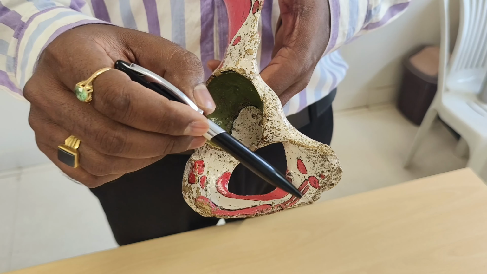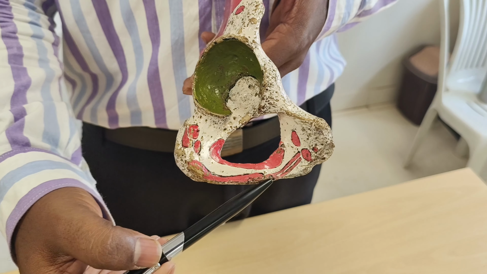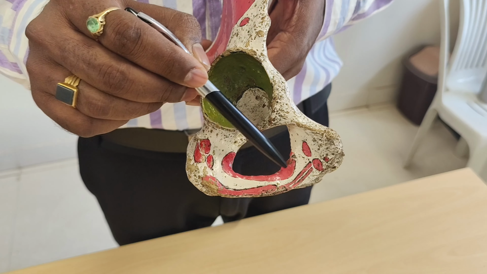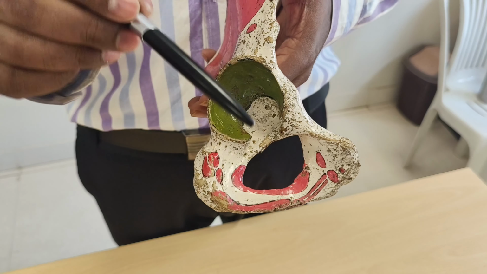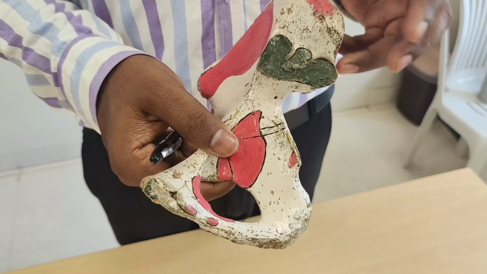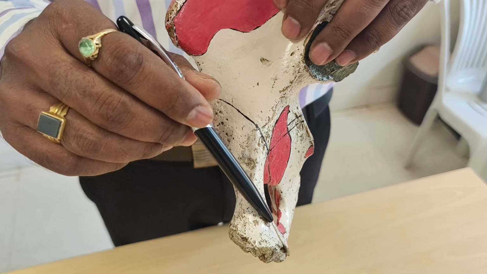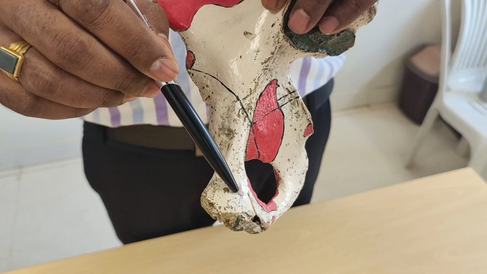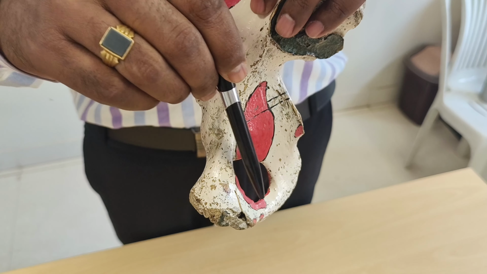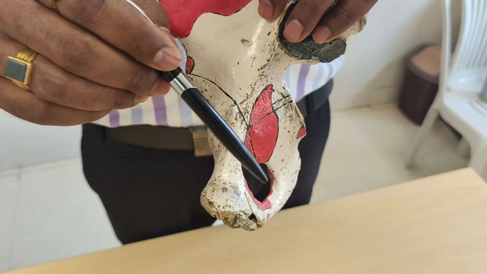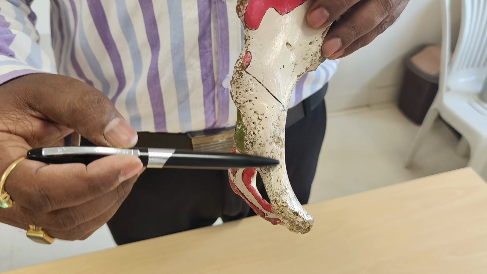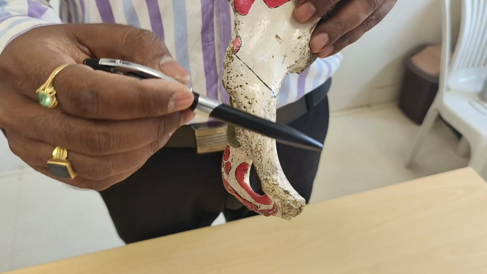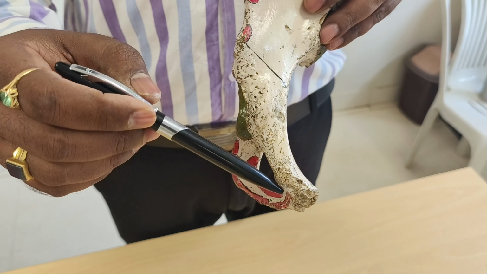This is the attachment of the gracilis, adductor brevis and obturator externus along both the rami. Now the attachments of the pubis: the pelvic surface of the pubis gives attachment to the anterior fibers of the levator ani muscle and the obturator internus muscle. The pectineal surface of the pubis gives origin to the pectineus muscle. So this is all about the muscle attachments of the pubis.